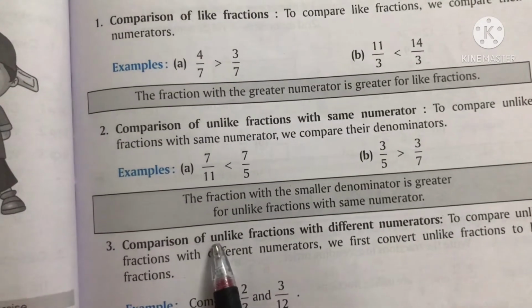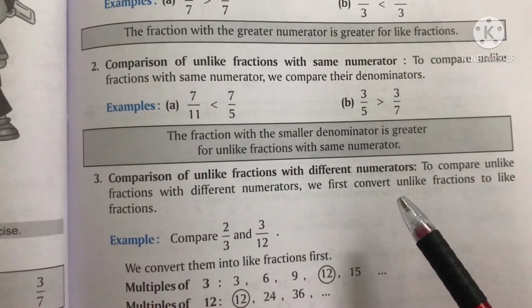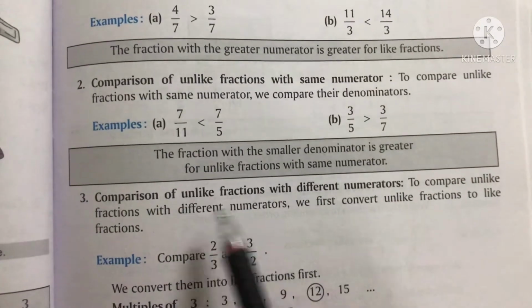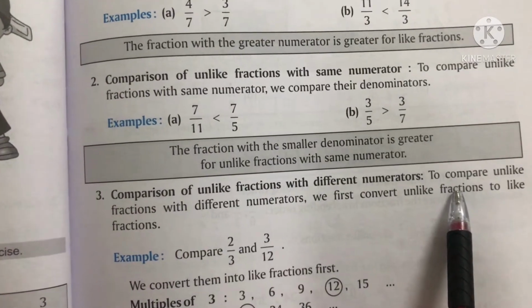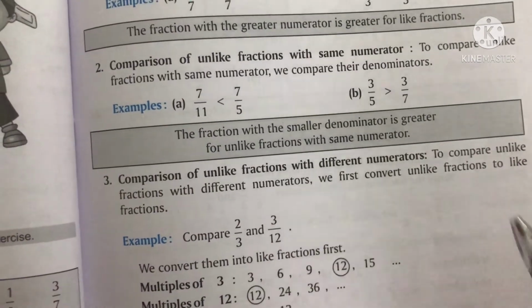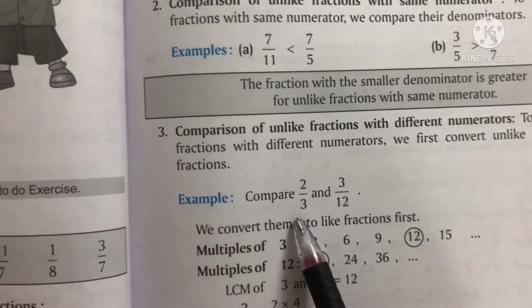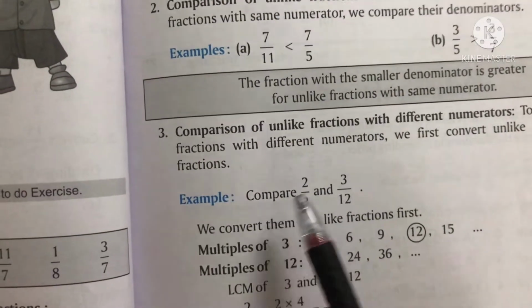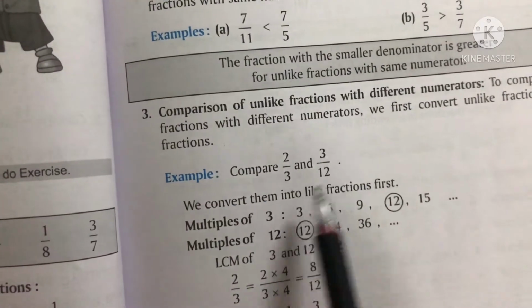Now we will compare unlike fractions with different denominators. That is, the denominators will not be the same and the numerators will also not be the same. To compare them, we first convert unlike fractions to like fractions. We cannot compare directly, we need to convert them into like fractions, that is, with the same denominator. For example, here we are given 2/3 and 3/12. They are unlike fractions with different numerators.